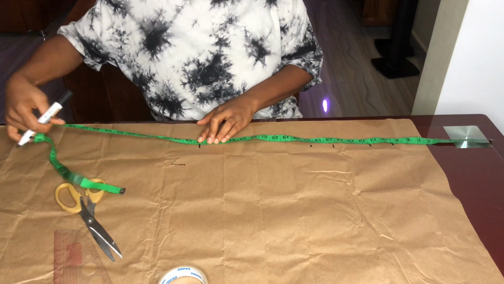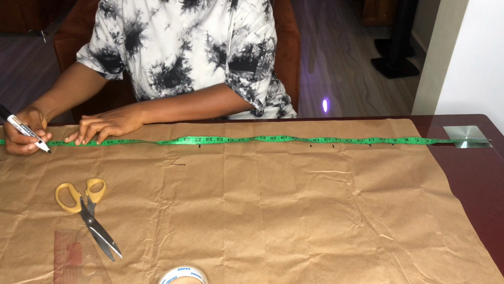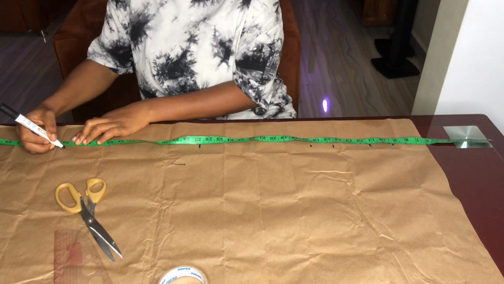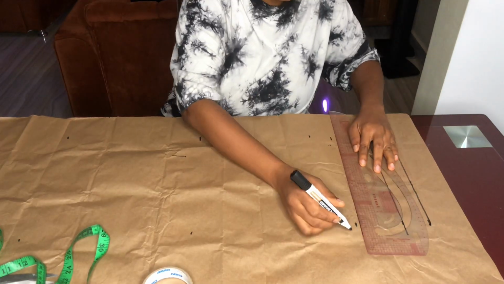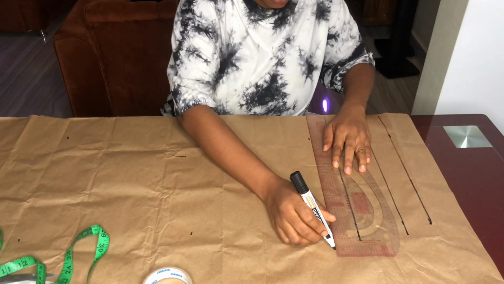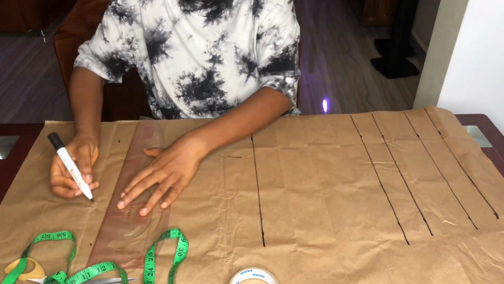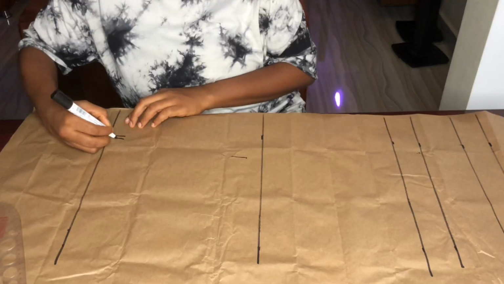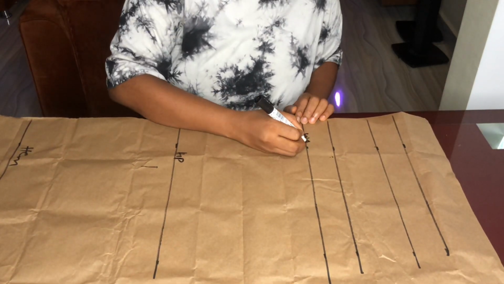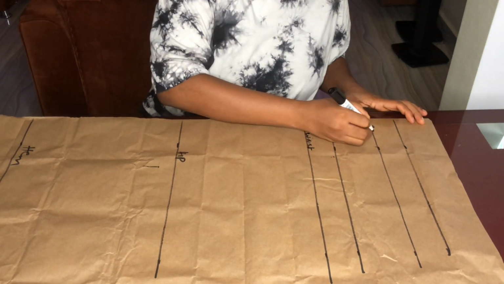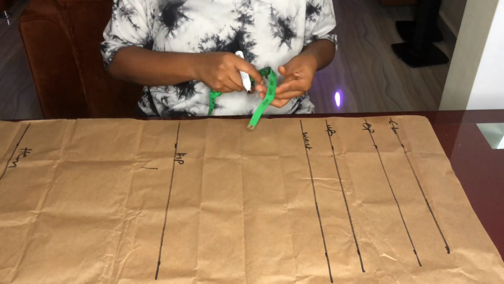Now, if the length of your dress is 40 for the front, you want to add 2 inches to that, which we would use to plot a bust dart. For more explanations about bust darts and how you get that done, make sure you check my updated bodice block drafting. I explained it more there. So now indicate all your lines: your hem, your hip, your waist, underbust, chest line, and bust point.